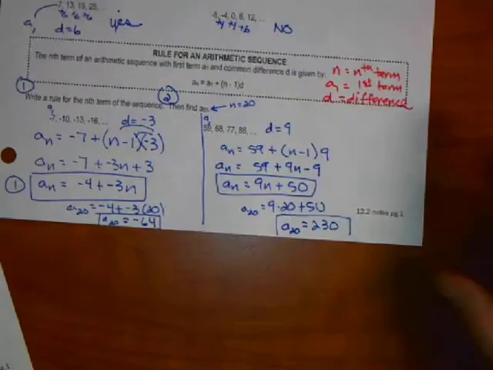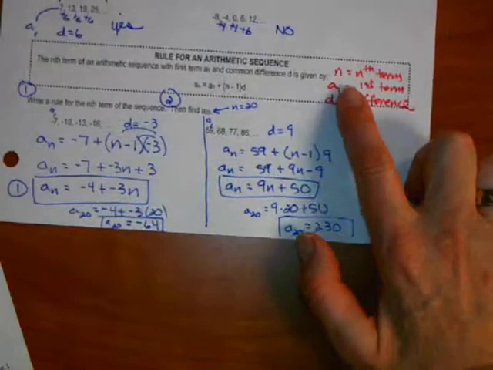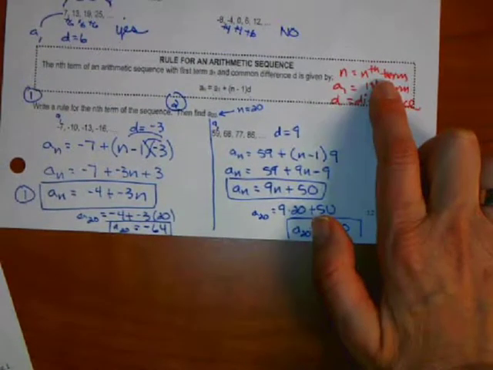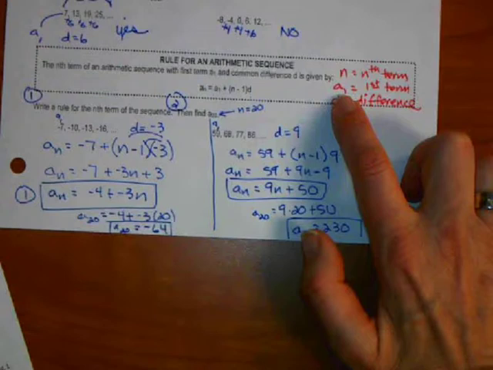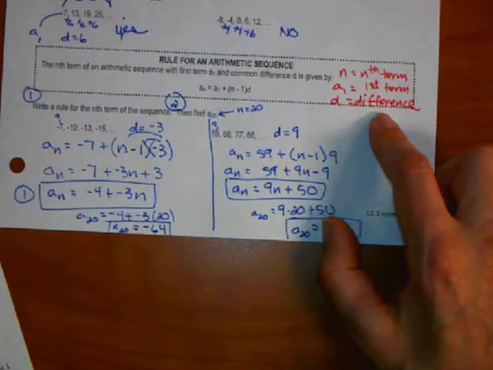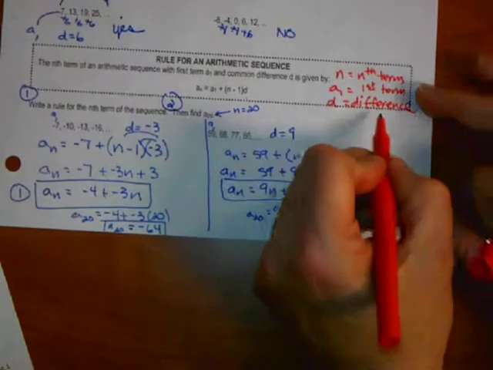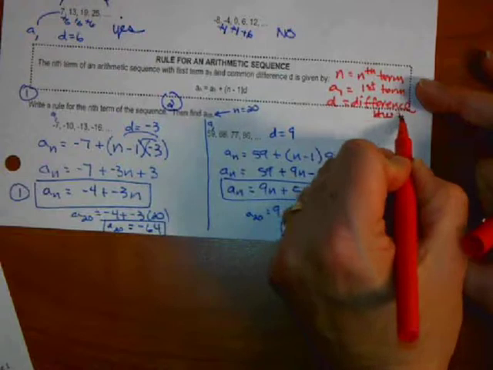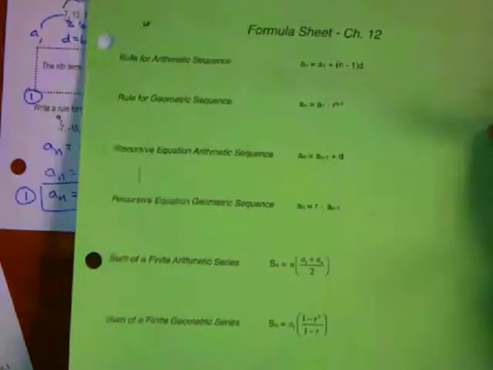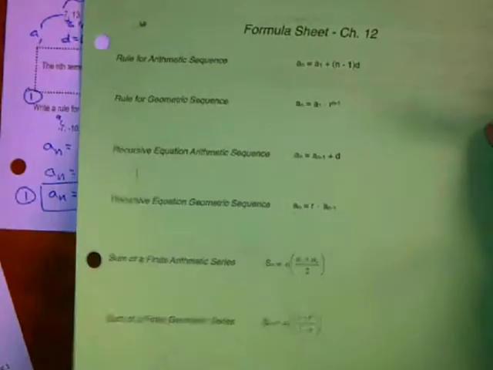Guys, for clarity, I wrote this up here just in case you look back at this and you can't remember what it means. N is the nth term. It's just giving you the nth term. A of 1 is the first term in the sequence. D is the difference between each term. Okay? So if you want to write that down just for clarity, the difference between each term. You could even write it right on this green sheet. You may not need it, but, you know, maybe, if that helps you.